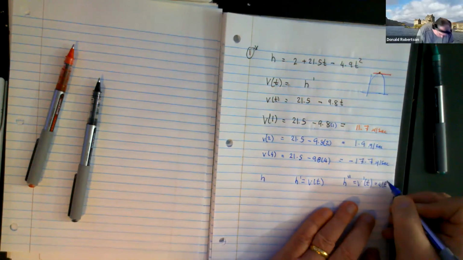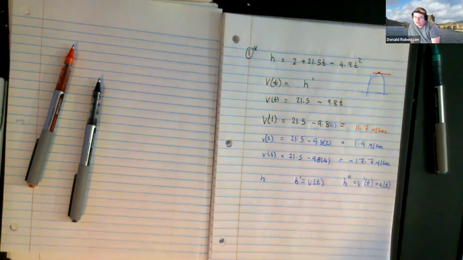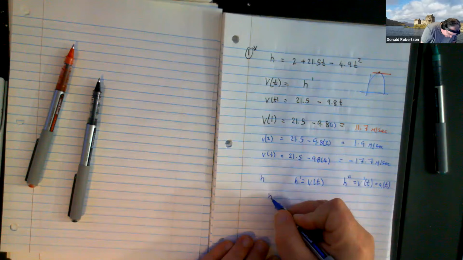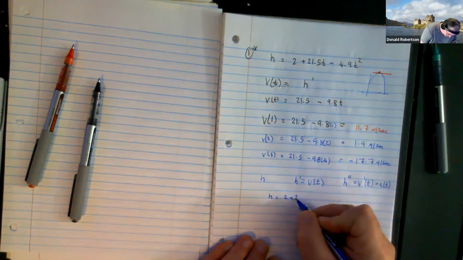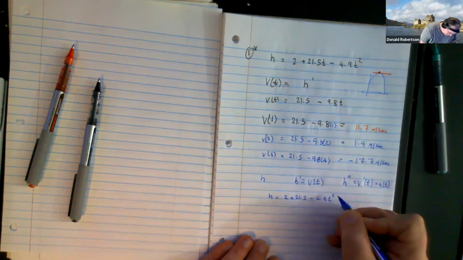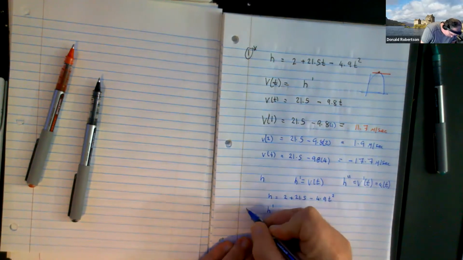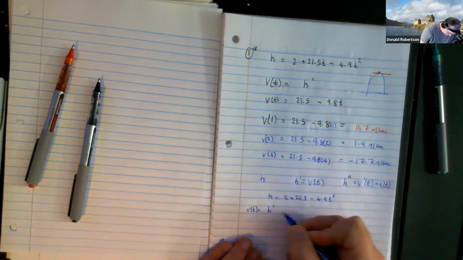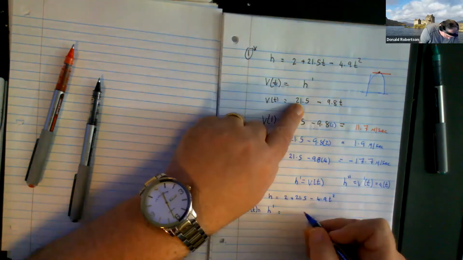So that means that if I find the second derivative of this, shouldn't I get the acceleration at any given time t? Okay, well, let's see what that looks like. H is this fella. We found the derivative, which we know is the velocity, and it happened to be this guy.